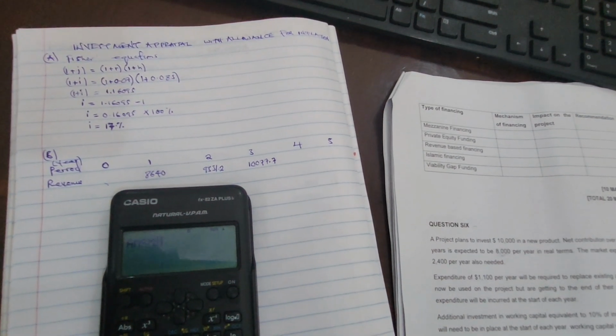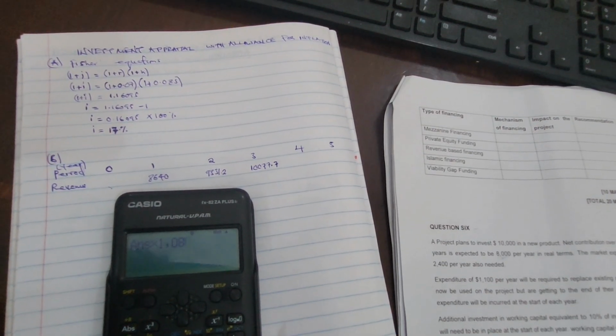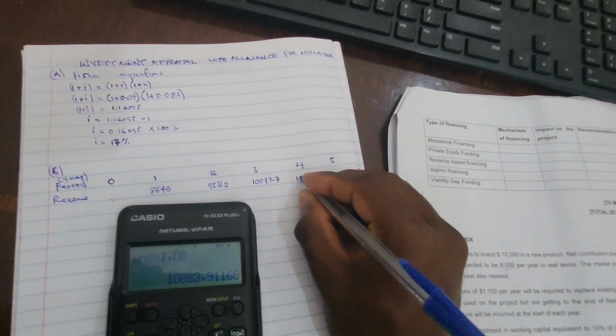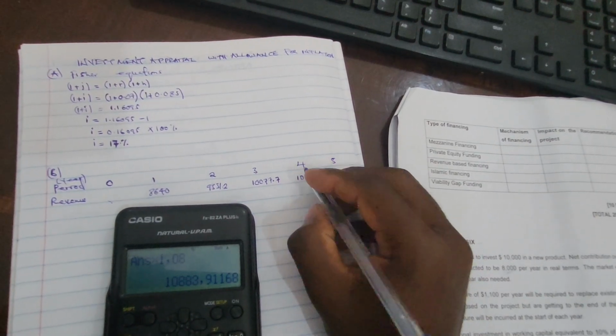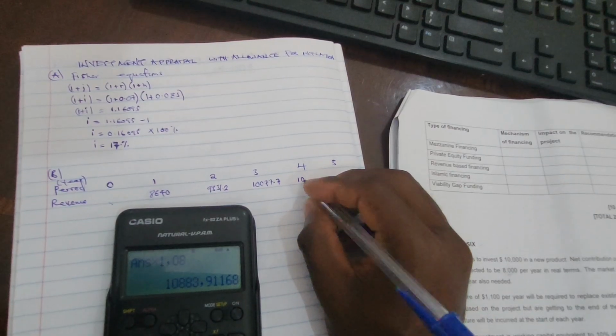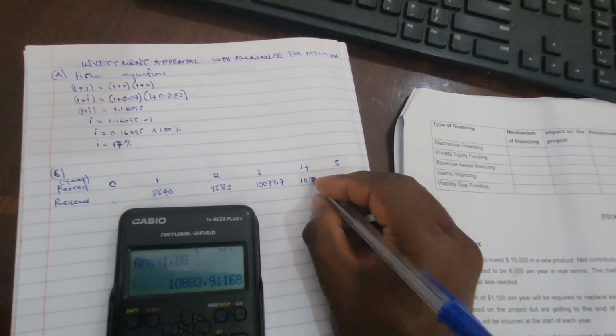Then we're also going to do the same for our fourth year. It's going to be $10,000.